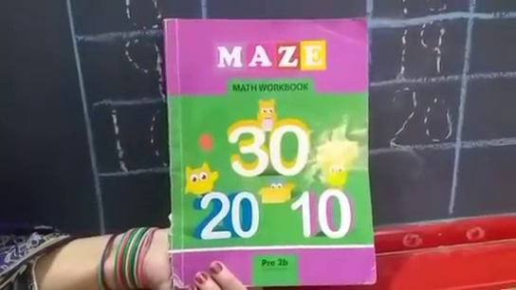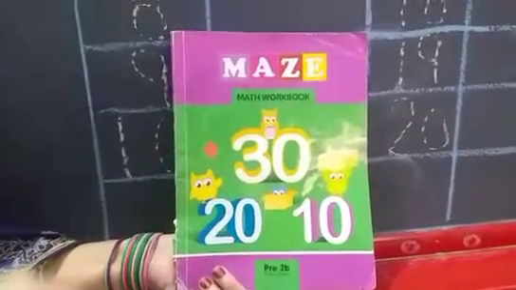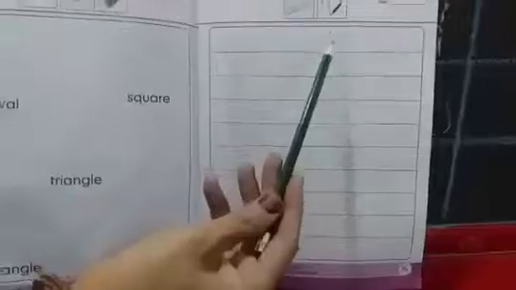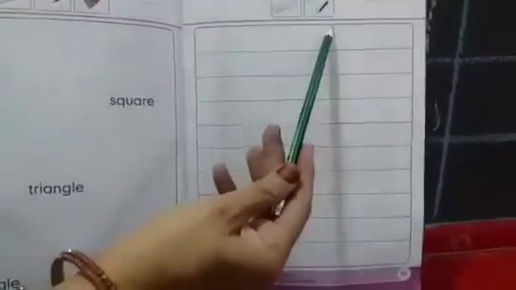Second work is math. So take out your math workbook. My dear students, today we will do page number 95. Look at the top of the page. Here are two icons, read and write. Read and write.